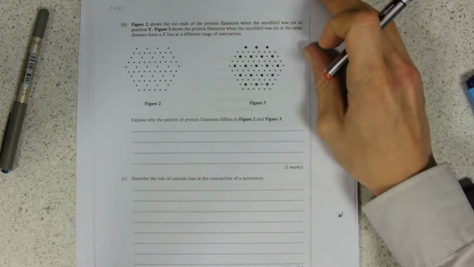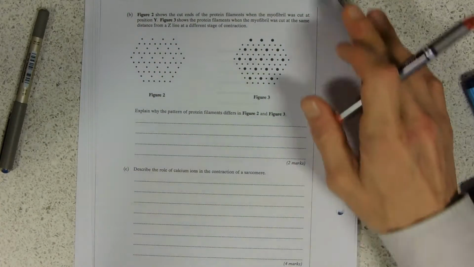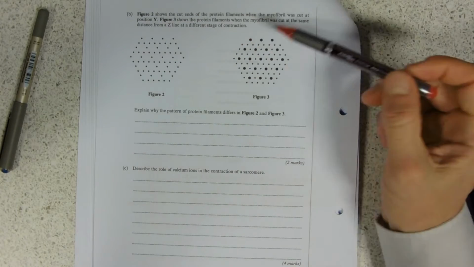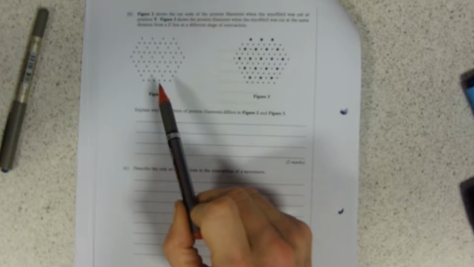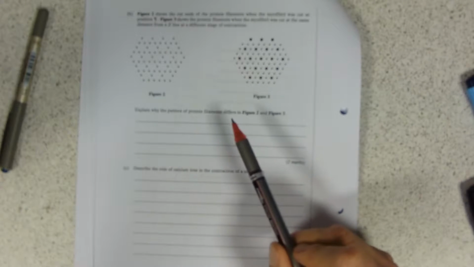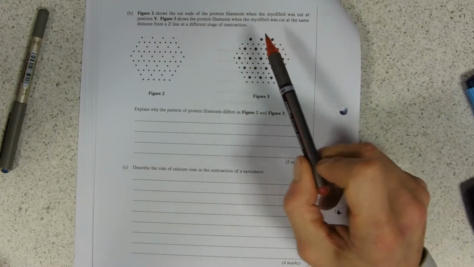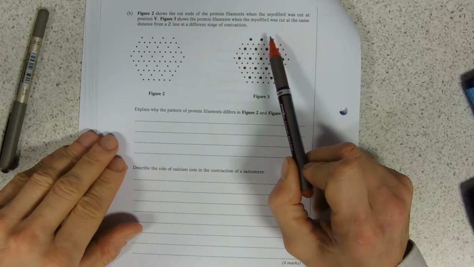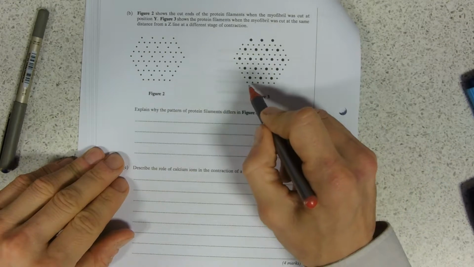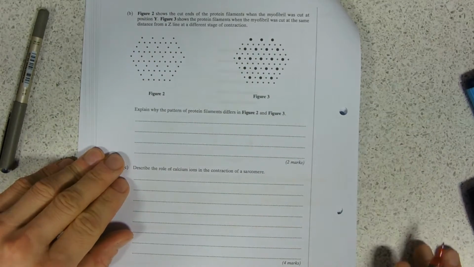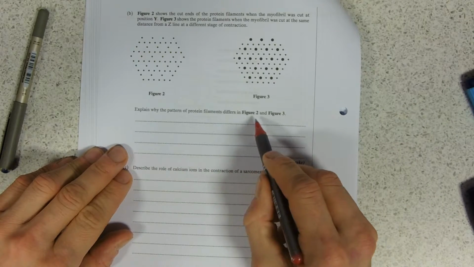So when we look over the page, we can see where they've cut it through is here in figure 2. So it's just through those actin. And figure 3 shows when the myofibril was cut at the same distance from the Z line at a different stage of contraction. So we notice there's the thin ones and the thick ones. Explain why the pattern of protein filaments differs in figure 2 and 3.